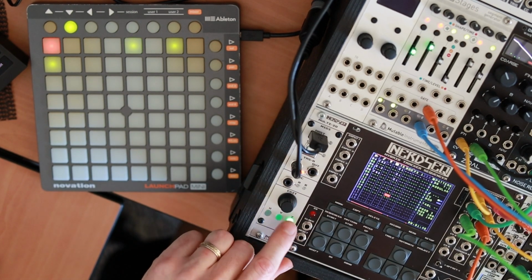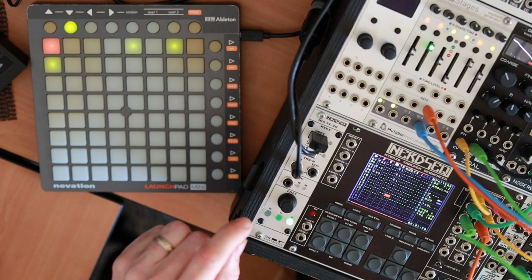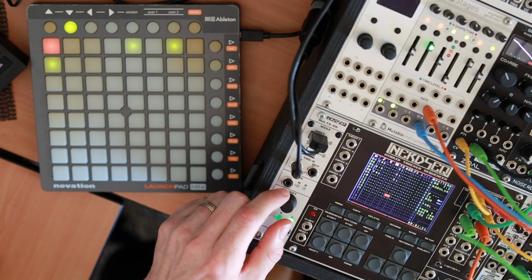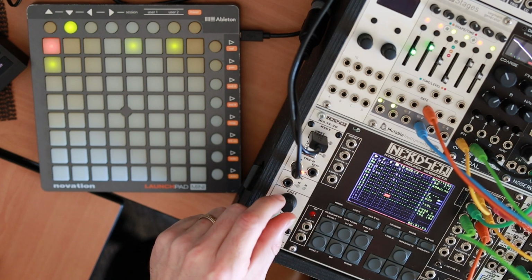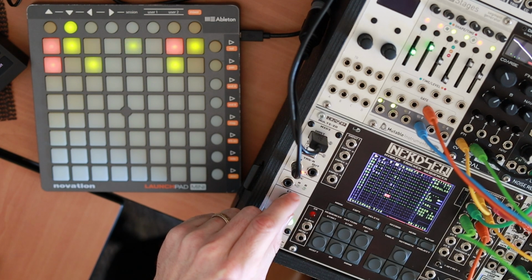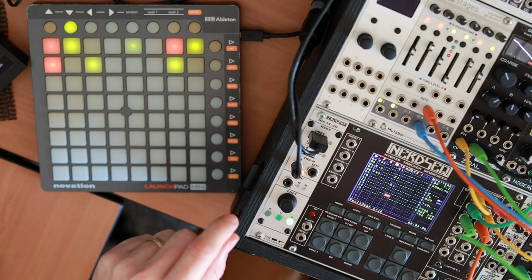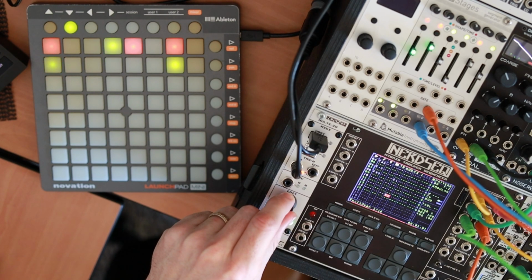And the Z mode is for creating triggers. You can dial it to make Euclidean patterns really easy. So the Z mode always inputs triggers.